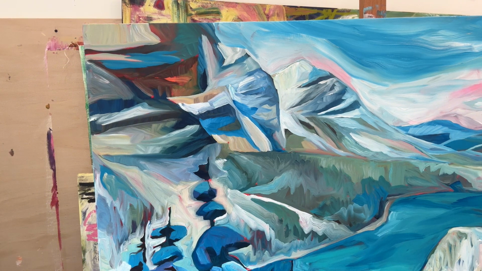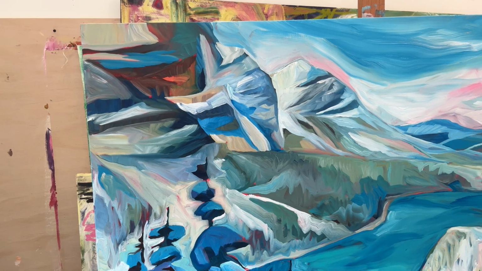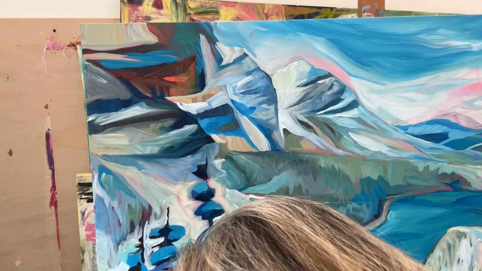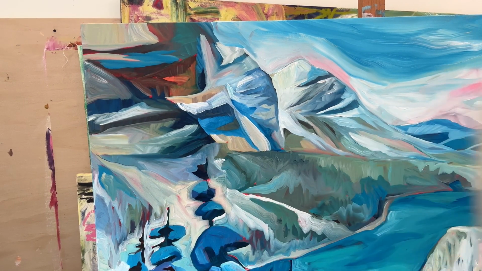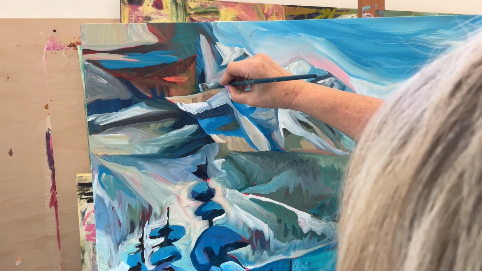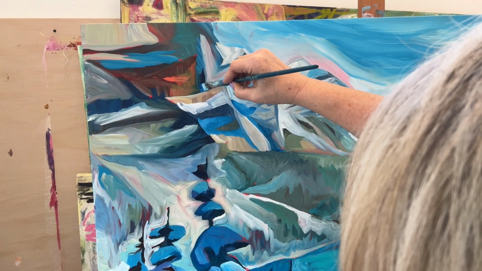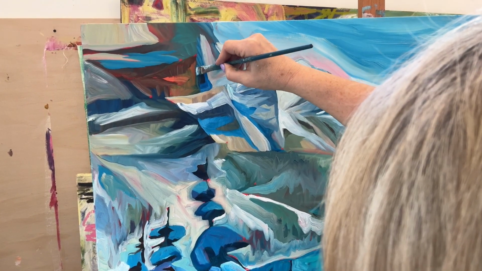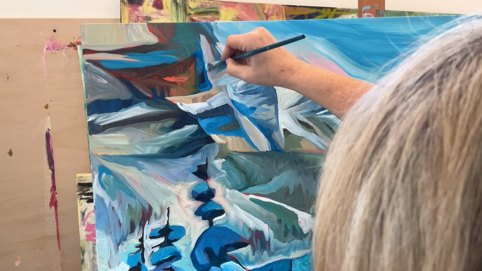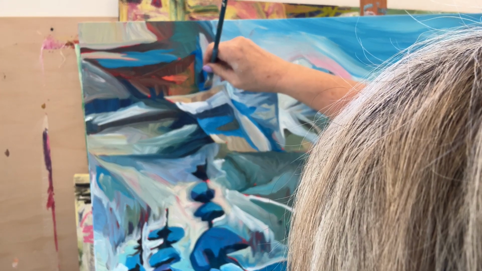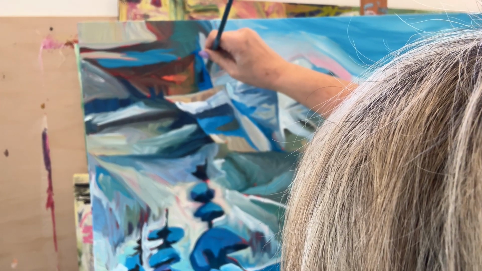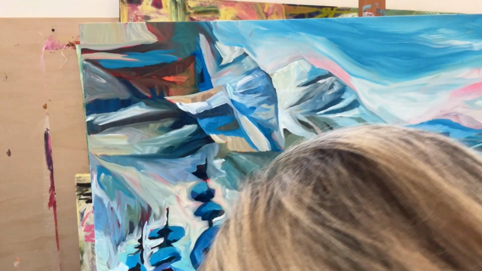So I'm kind of stepping back and trying to figure out where the logical place is to just build these peaks, so that you can see what I'm doing.